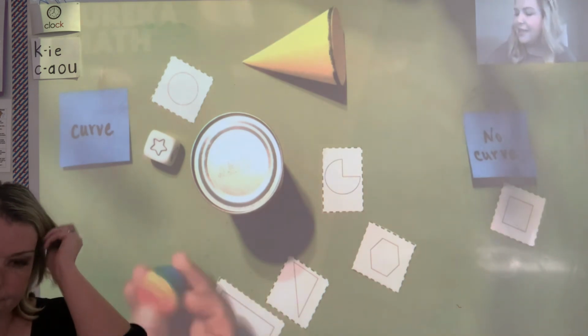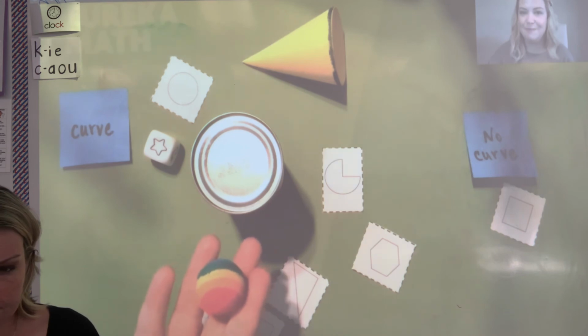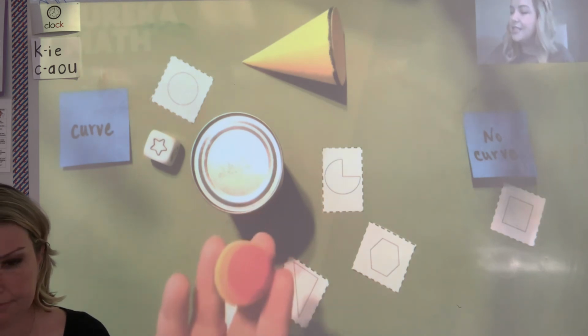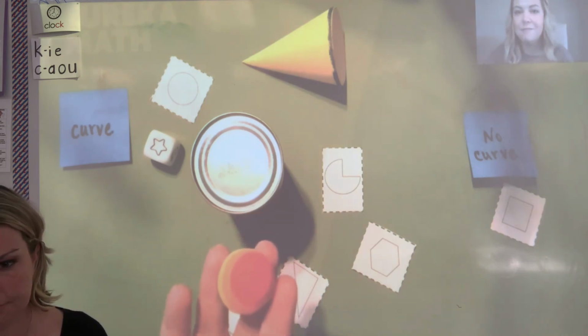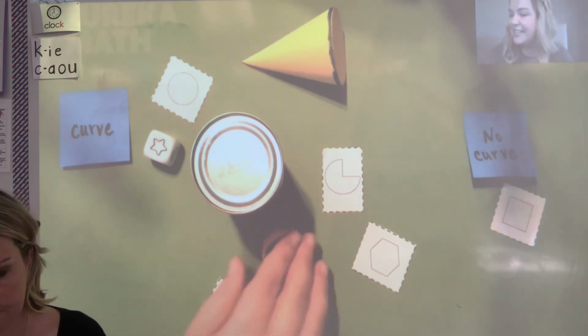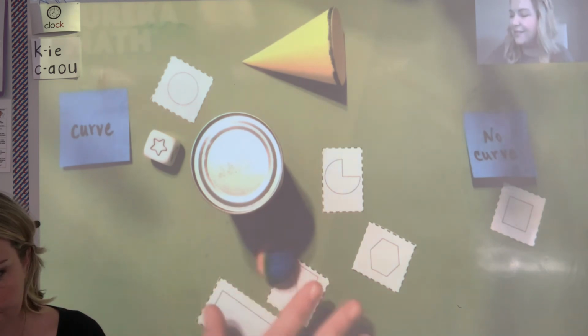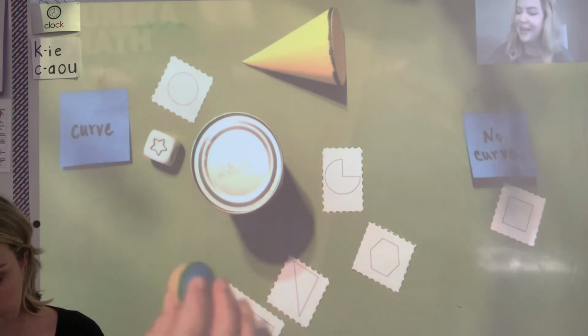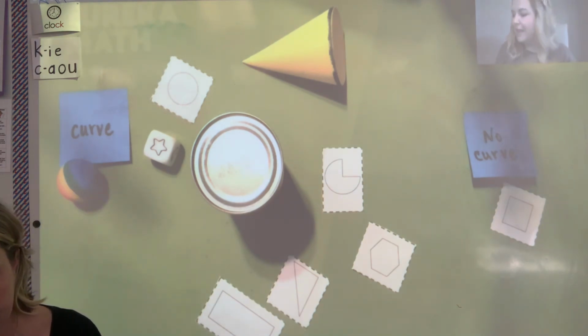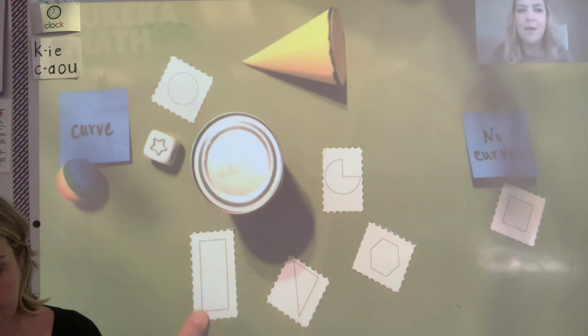Now let's look at this solid shape. Do you remember the name for this solid shape? This is a sphere, yes. Now does this sphere have a curve? Yes, that's why it's able to roll around as a solid shape. So let's put it over here with the curves. Let's look at this shape. What is this shape called?